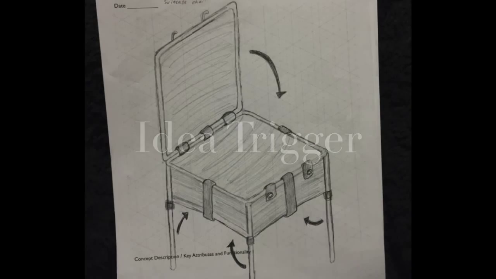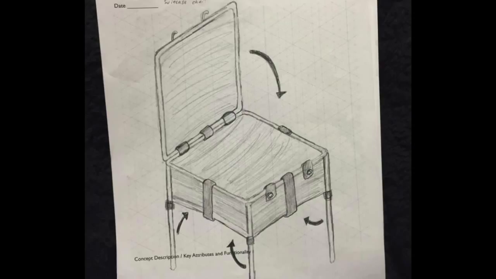Concept generation method number 2, idea trigger. We branched off from the previous cot design and built a chair and combined it with the idea of a suitcase to make a suitcase chair that could fold up and increase portability.